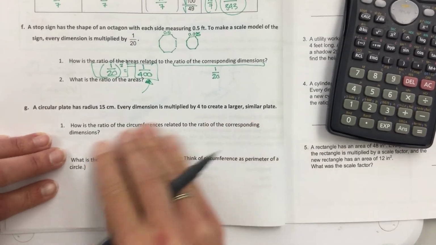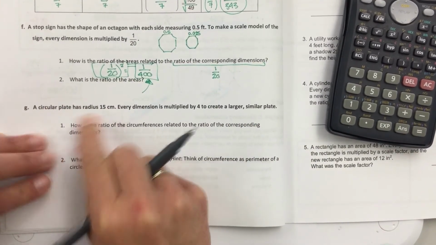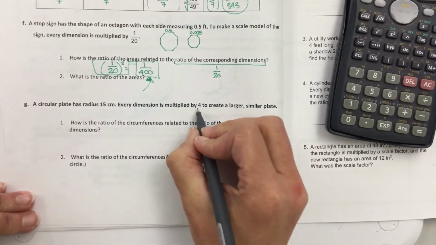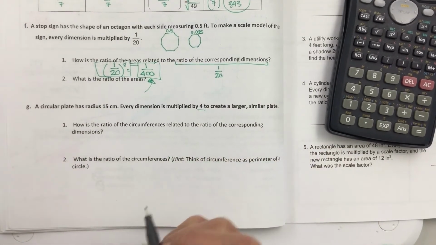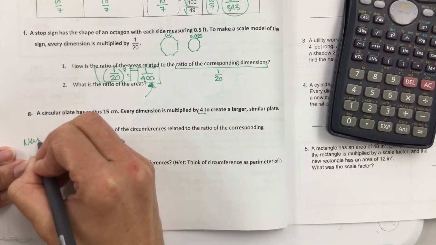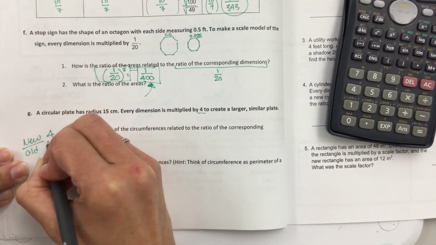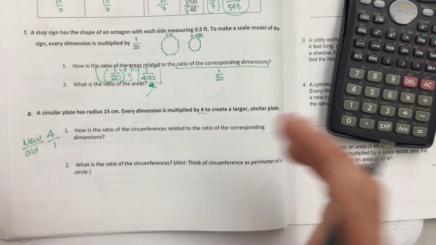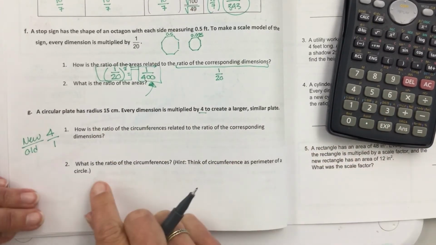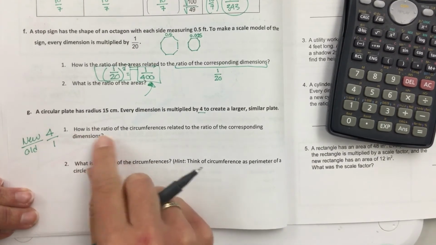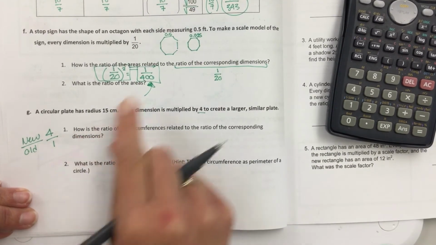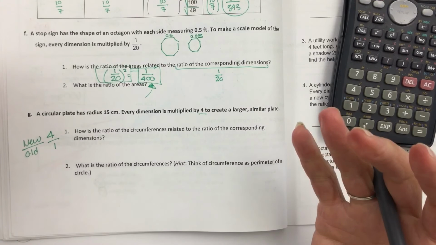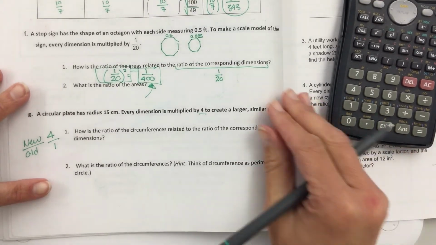So next one, a circular plate has a radius of 15 centimeters. And then it says every dimension is multiplied by 4 to create a larger similar plate. So the new one is going to be 4 times bigger than the original. So it doesn't even matter what the actual dimensions are, because they don't really want us to give you the dimensions. They just want to tell you the ratio. So because you know how this affects, you don't actually have to give an actual volume or ratio.